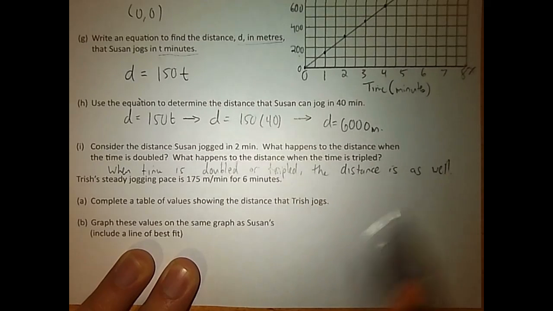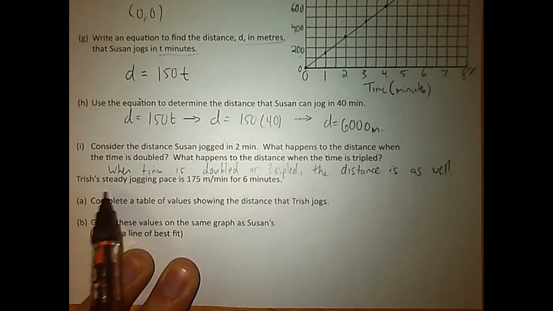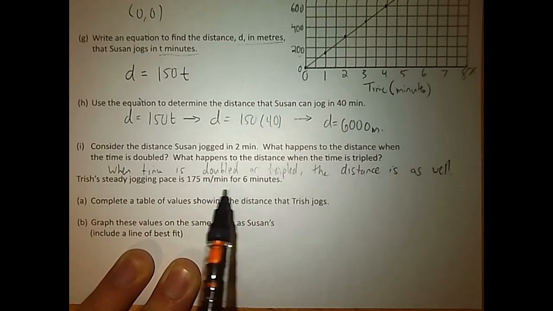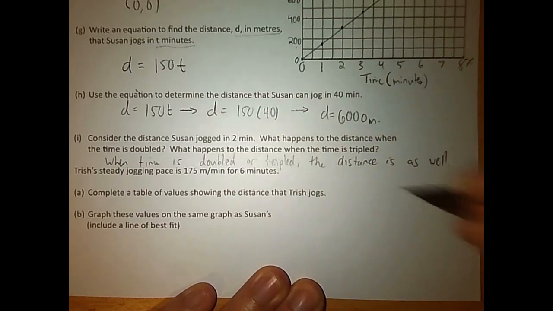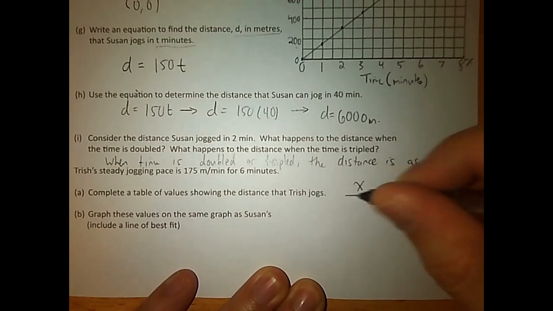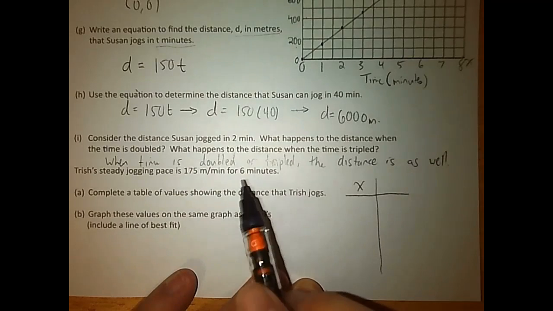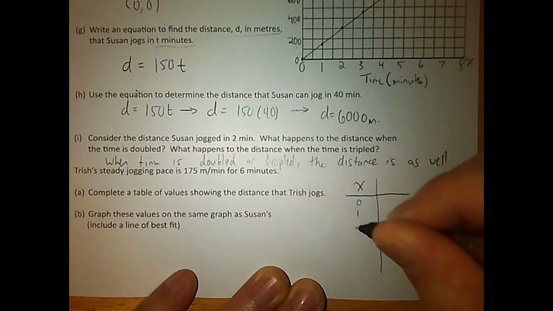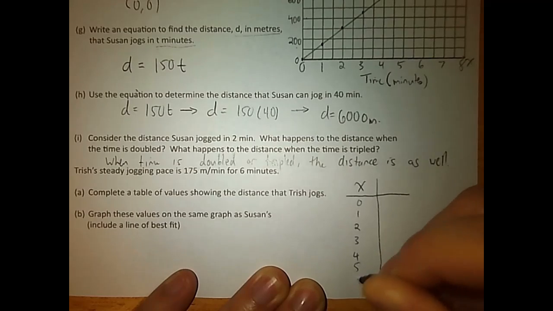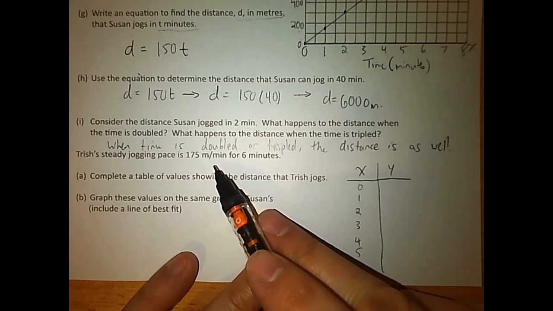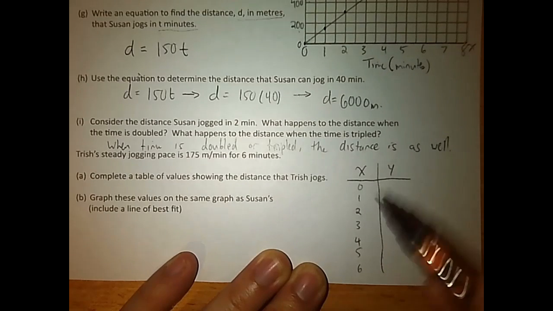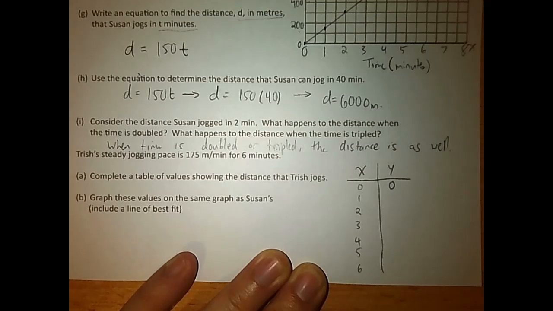So now we're going to look at another person, Trish, and Trish has a steady jogging pace of 175 meters per minute, also for 6 minutes. So now we're going to complete a table of values for Trish, and then we're going to graph the same information on the same graph. So I'm going to do the table here. Again, x is our time. And again, this happens for 6 minutes. So we're going to have, again, 0, 1, 2, 3, 4, 5, 6. And for our distances now, it's going up by 175. So at 0, we still have 0 though. After 0 minutes, no distance has been traveled.